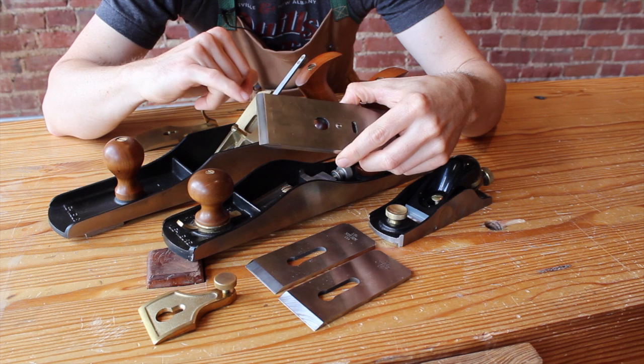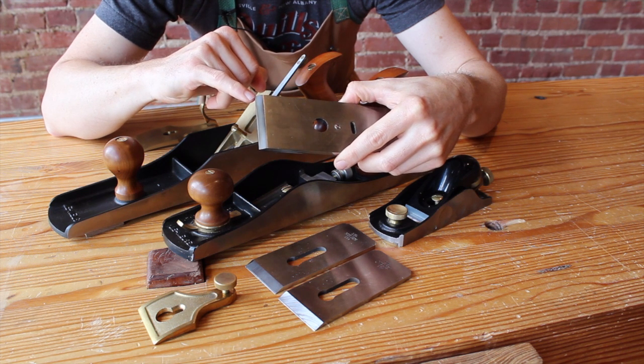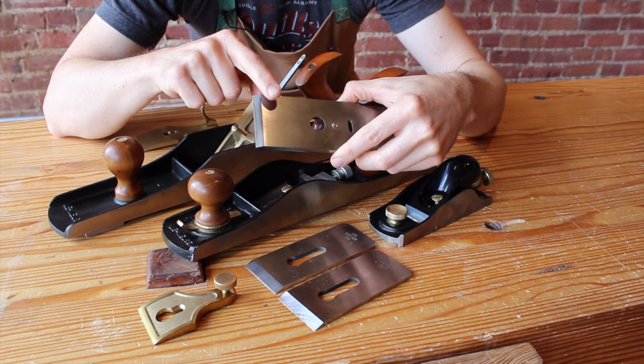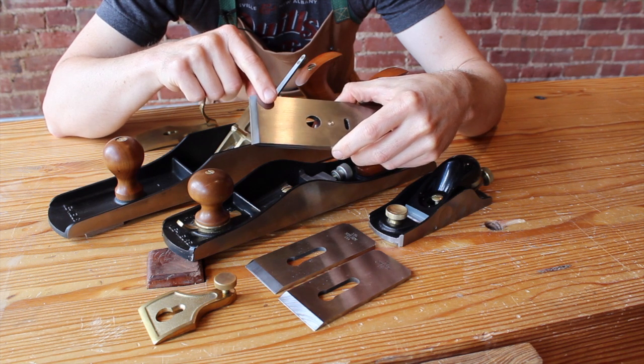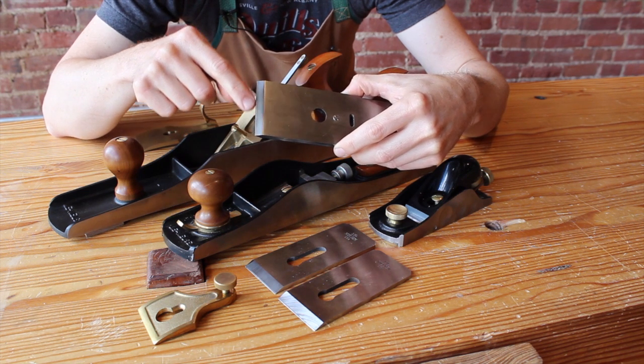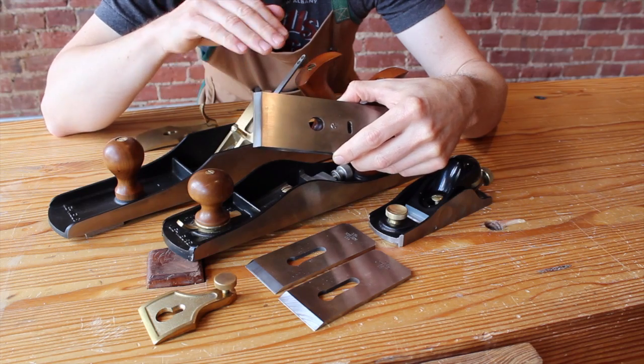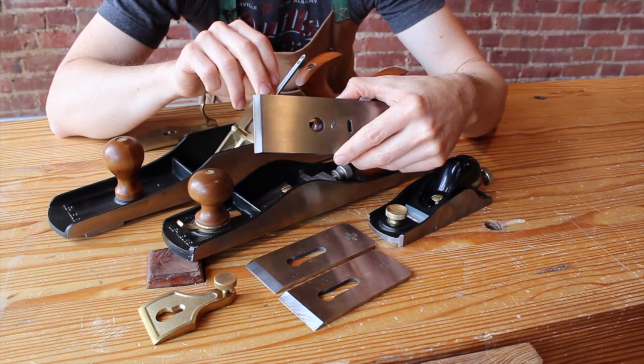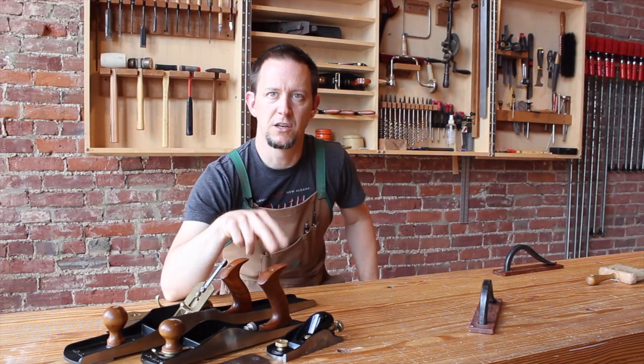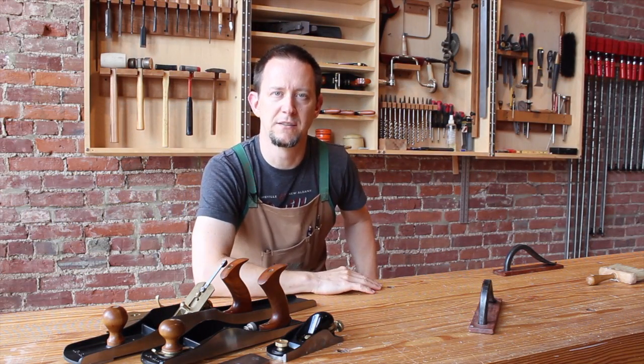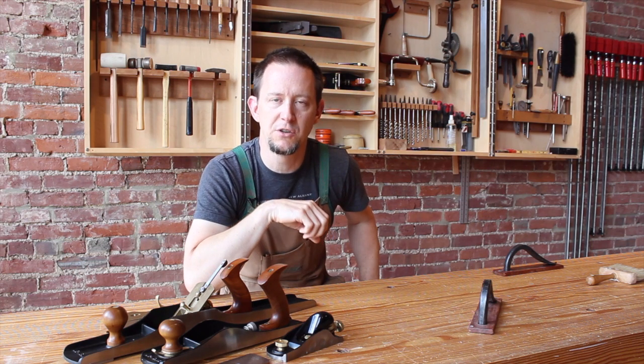So if you do end up with a gap here on a plane that you've purchased, take the time to mill this chip breaker flat so that it meets up perfectly with the blade. And that will help to alleviate any chips getting caught between the two. Well, hopefully this discussion on low angle planes and high angle planes will help you decide what hand planes you need in your shop.